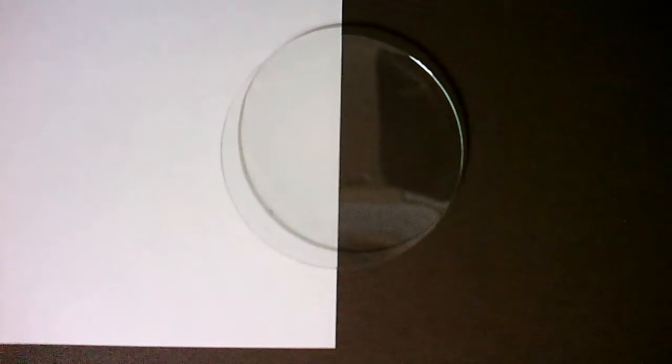Okay, this is demonstration 3. We'll be combining silver 1 nitrate, also known as just silver nitrate, with potassium iodide. Potassium iodide.